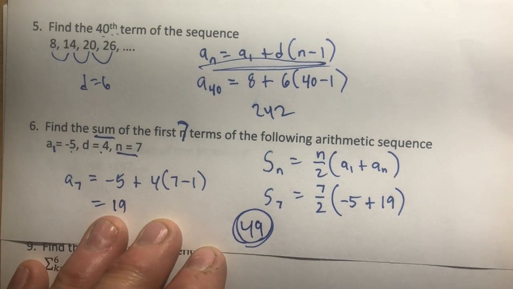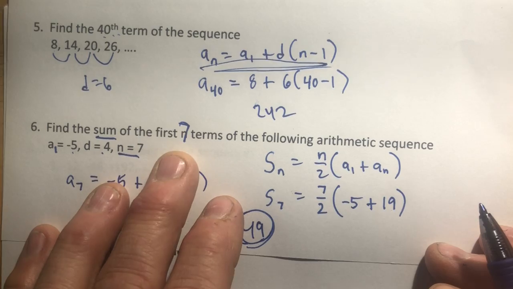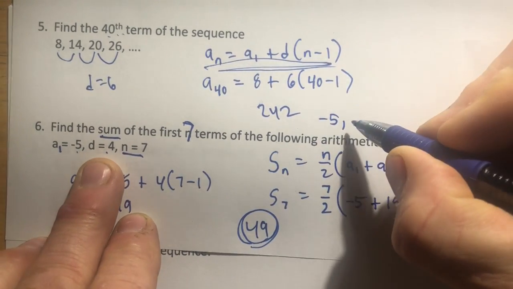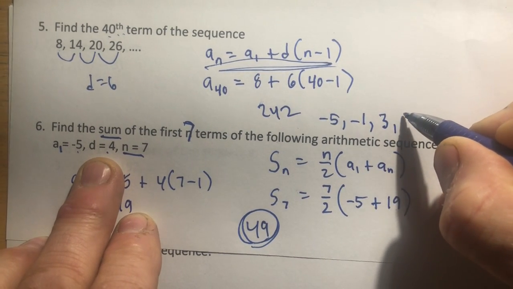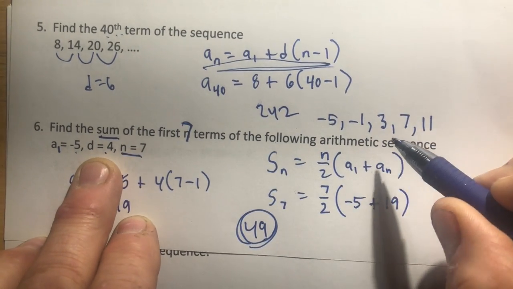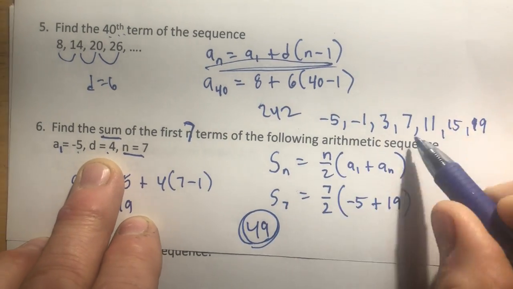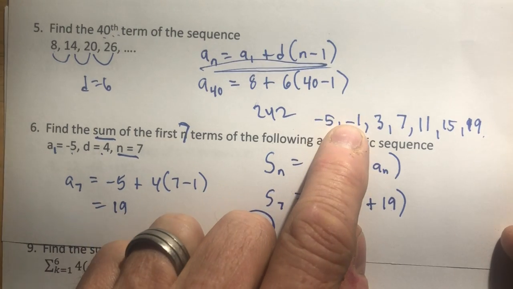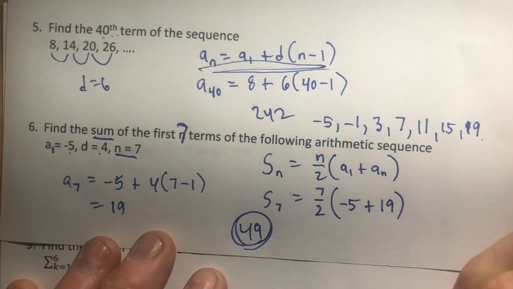Okay, so the sum of the first 7 terms is 49. Now, what you can do is write out what all 7 terms are. If -5 is the first one, it goes up 4. That means -1 is the next one. 3 would be the next one after that. 7, 11, I'm just adding 4 each time. 15, and 19. There's my terms. If I add these up: -5, -6, -3, 4, 15, 30, 49. It adds up to 49.